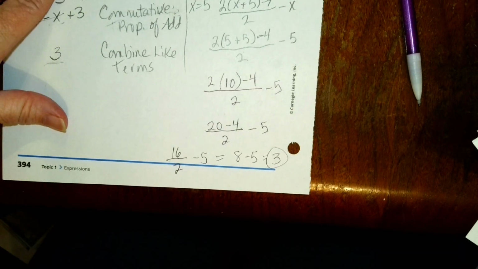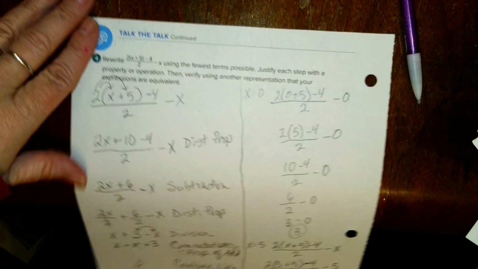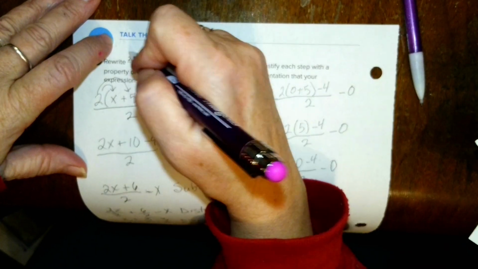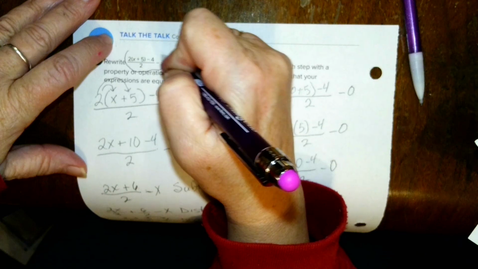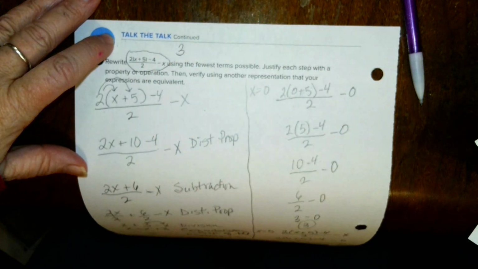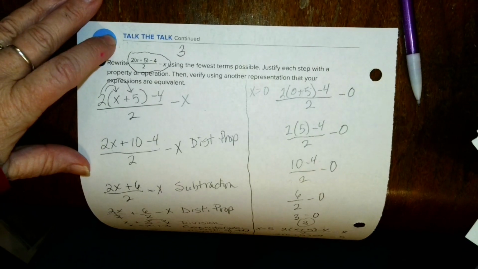So the equivalent expression for this expression right here simplifies as the number 3, which is kind of crazy.